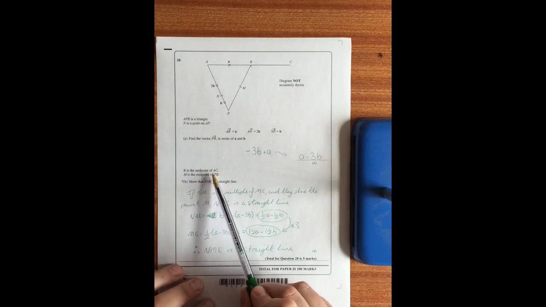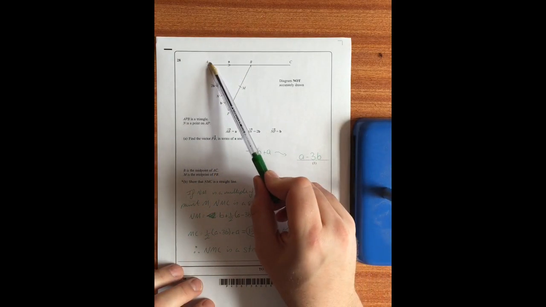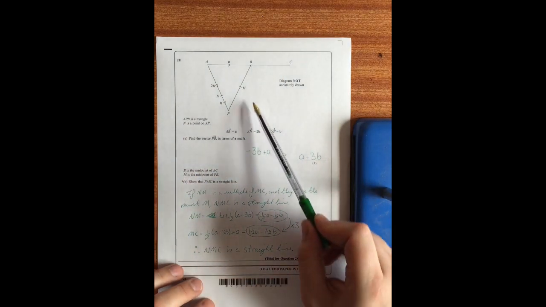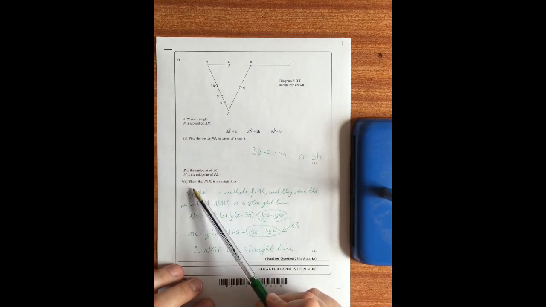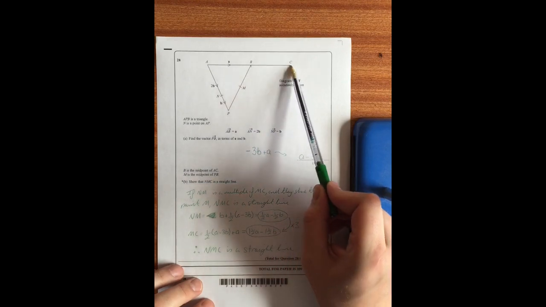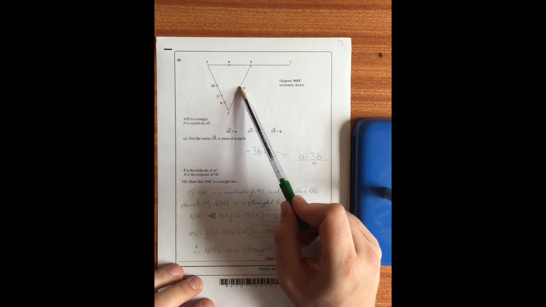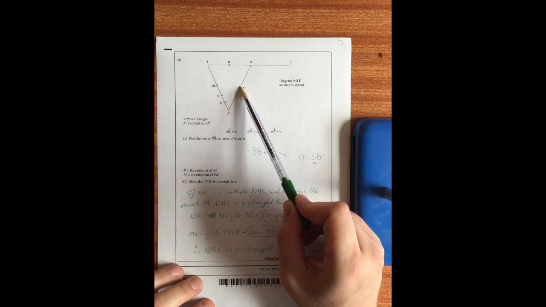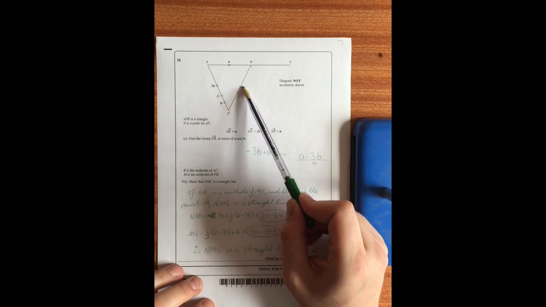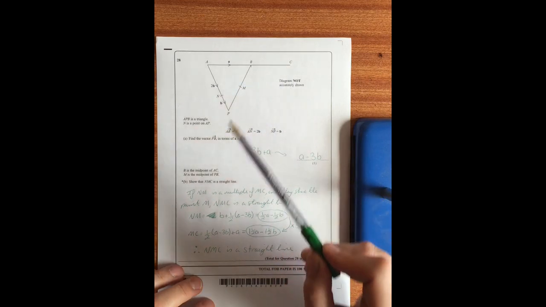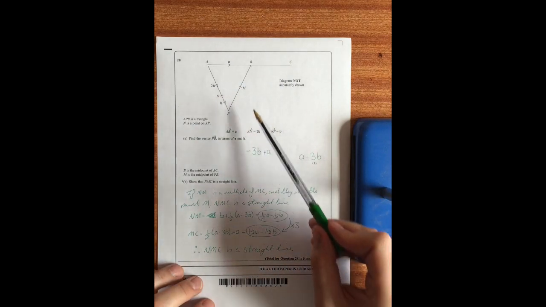It says B is the midpoint of AC. M is the midpoint of PB. Show that NMC is a straight line. So this here is a straight line. Well, if this is a straight line, from N to M must have the same vector as M to C, or a multiple of it, to show that it's parallel. And if they share the point M, then it will be a straight line.